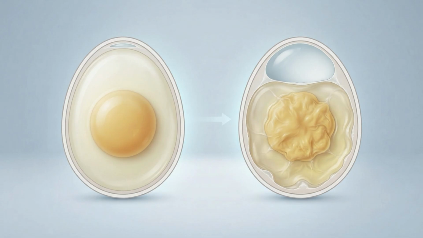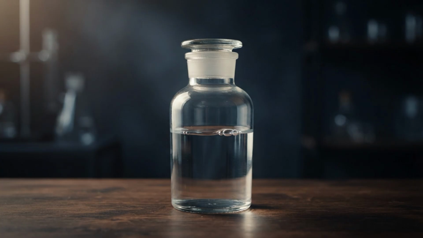Imagine a closed bottle that stays the same size while some water inside is replaced by air. The bottle becomes lighter for its size. The same basic idea applies to an aging egg. Its average density gradually moves closer to the density of water.